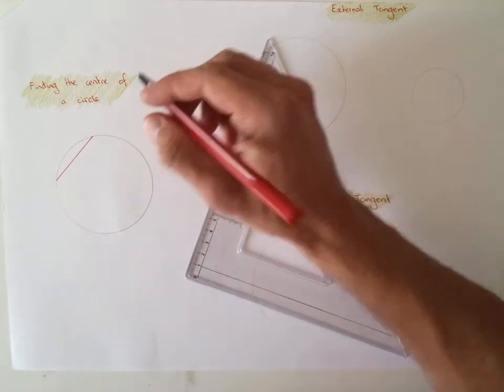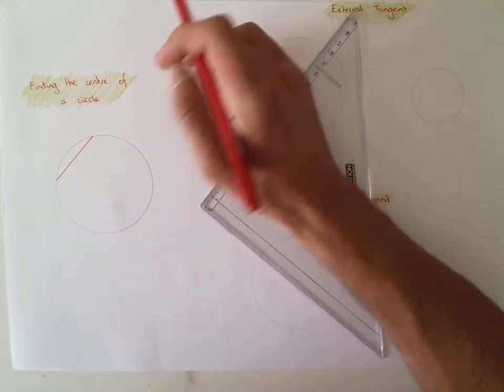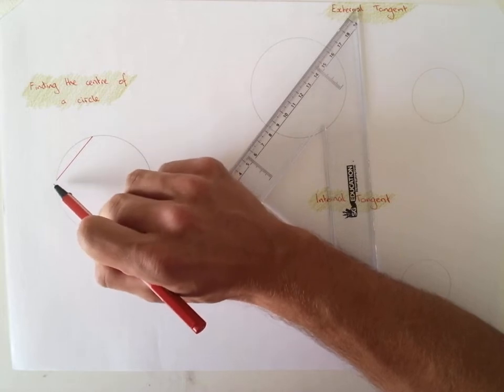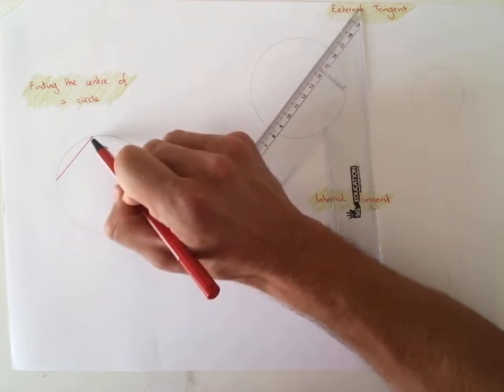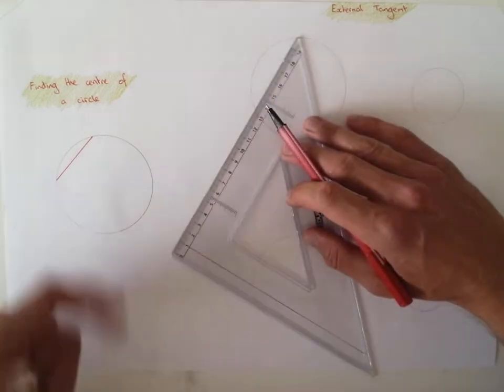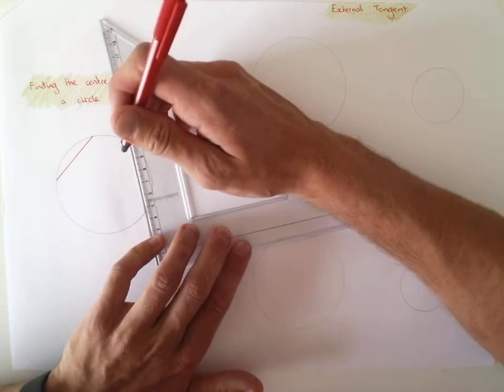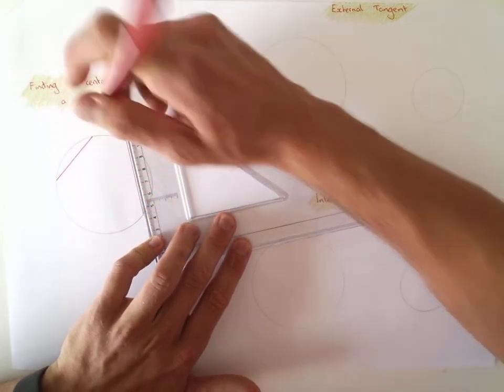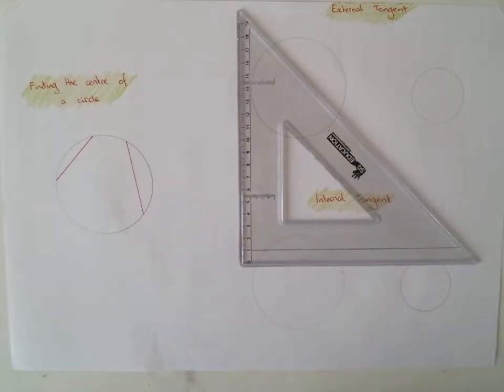Okay, so a chord does not continue on. It's basically just like a little section of a circle. It's basically one line which contains 2 points on a circle. So there's one chord, and I'm just going to construct another one over here. Okay, so there's two random chords.